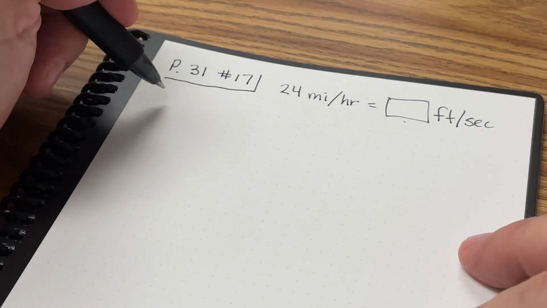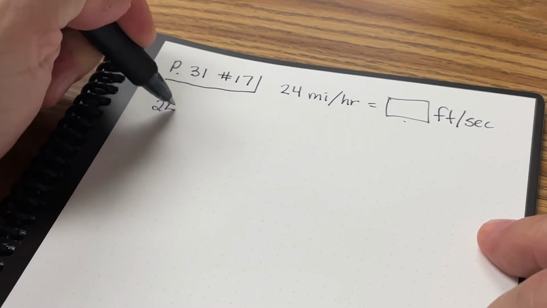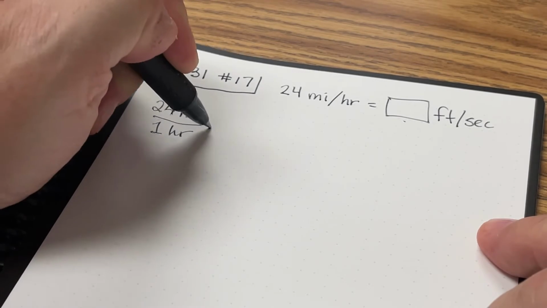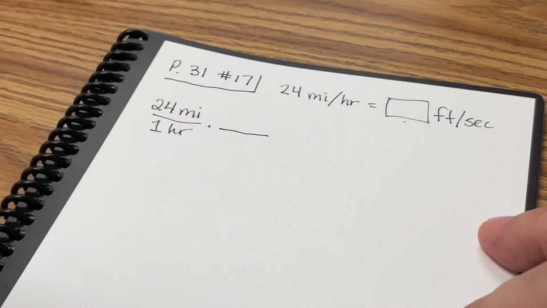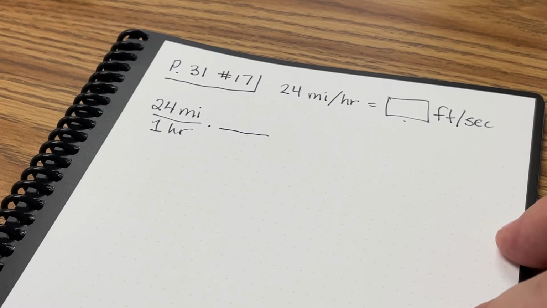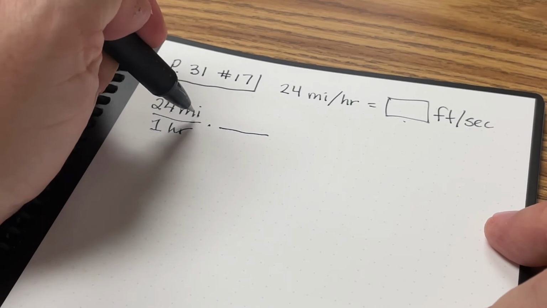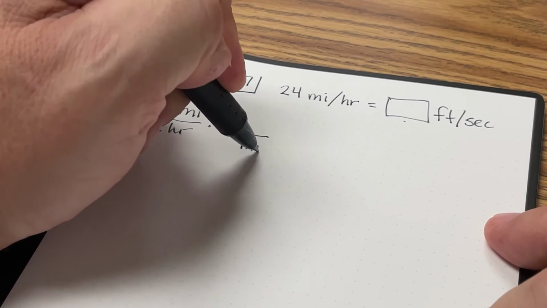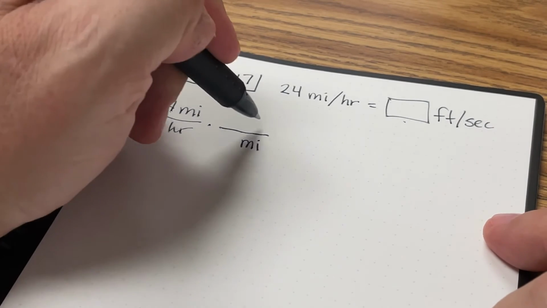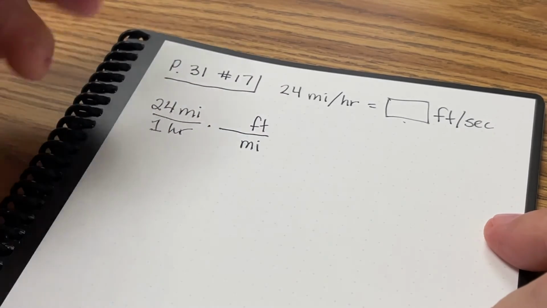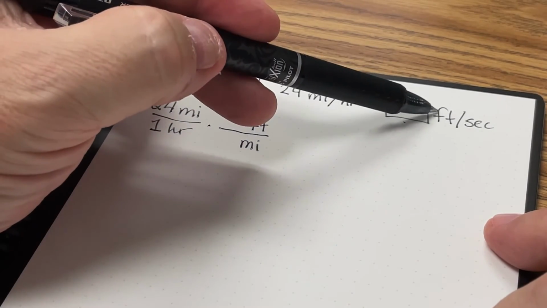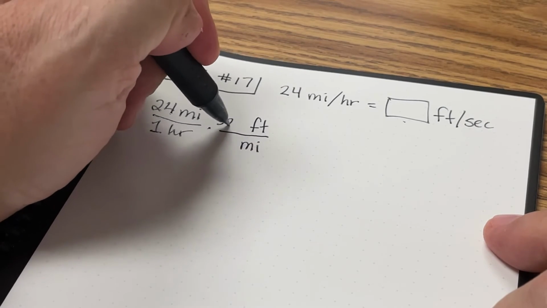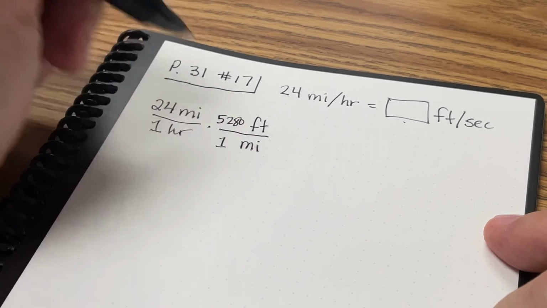All right, so I'm going to start with 24 miles per 1 hour. And what I'm going to do first is I'm going to convert my miles to feet. Since my miles are in my numerator, in order to cancel them out, I have to put miles in my denominator, which means feet go in my numerator, which is what I want. I want my feet in the numerator here. And I know the conversion is 5,280 feet is equal to 1 mile.